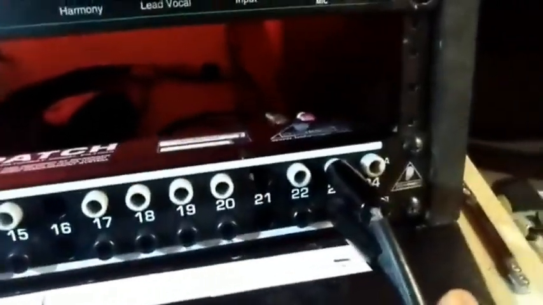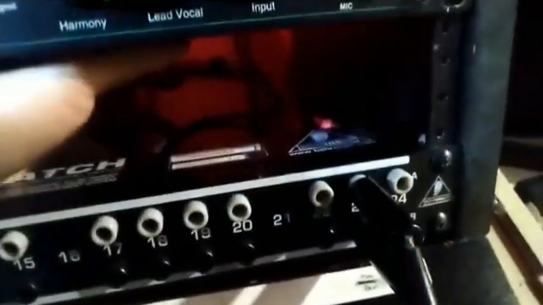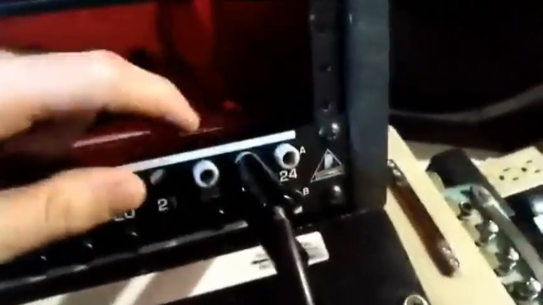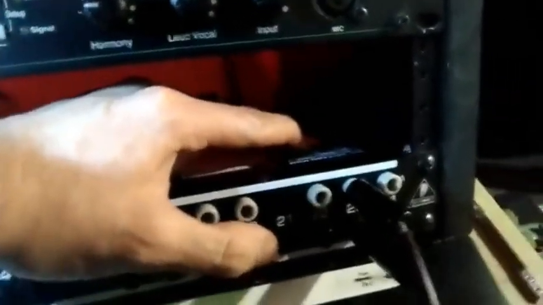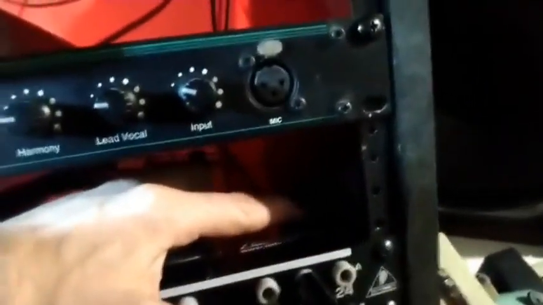Now, my line outs, my speakers, my left and right, come right out here. So now, this gives me a couple different options. Because on here, I have an open channel, which I can hook up anything I want to. I've got this right here, which is my main mixing speakers. And then I have my main stereo speakers. So I could hook up anything I want to.